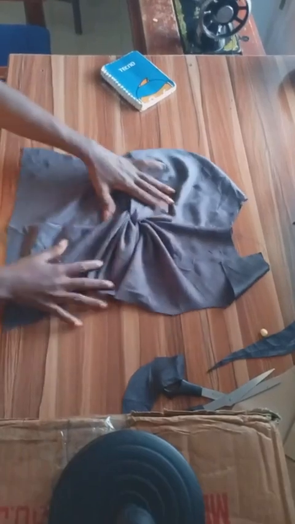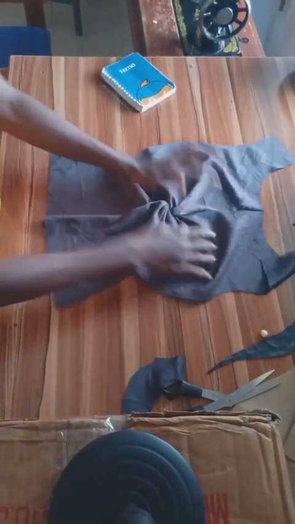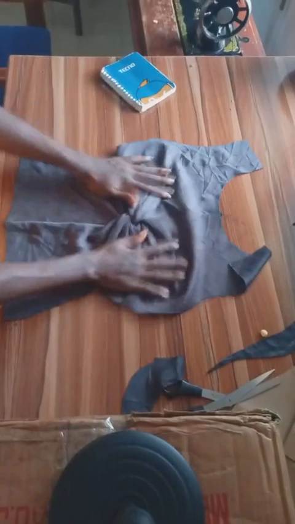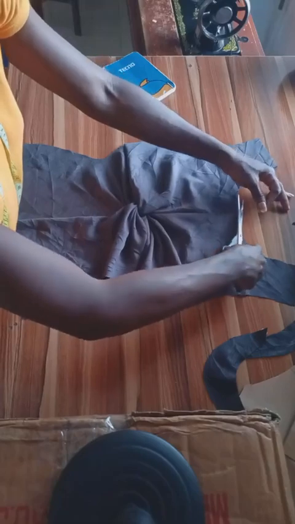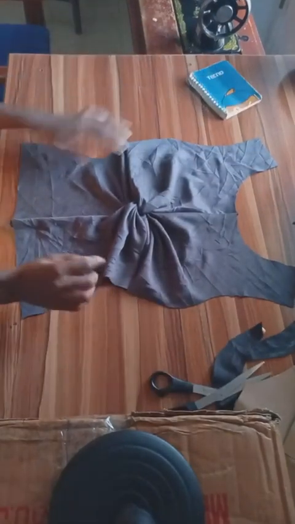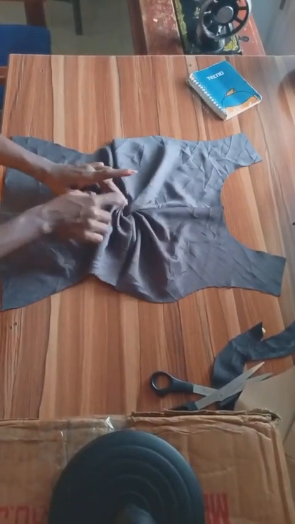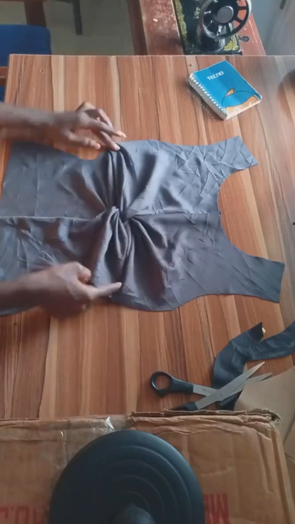After sewing everything, we sew this side, we sew this side, we sew the top together and the down together. This is what we have. This is our twisted top. So you see that it is not hard. It's just for you to know where you want your twist, and then you slash that point.